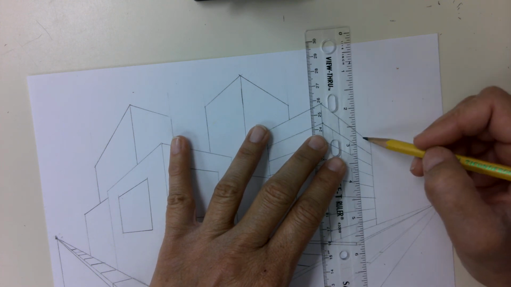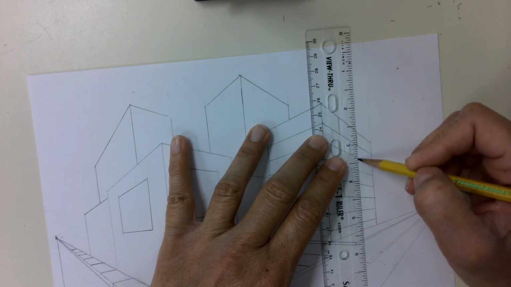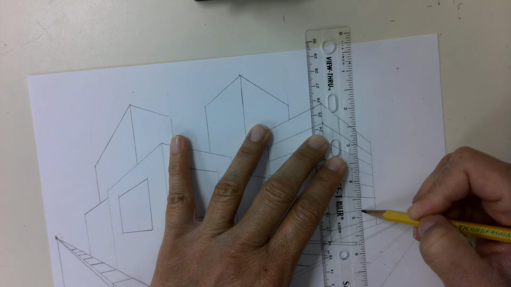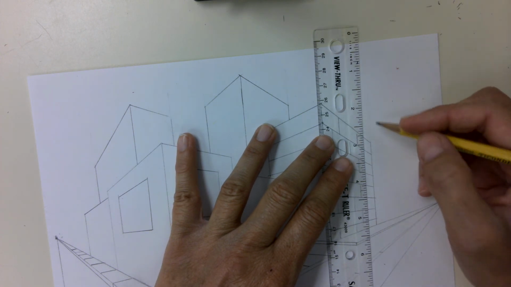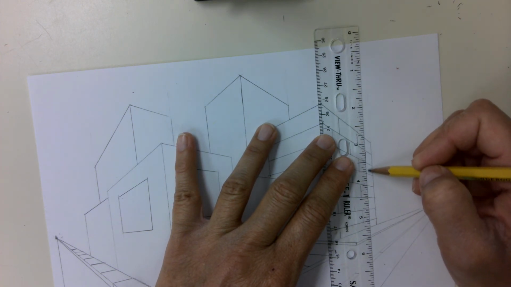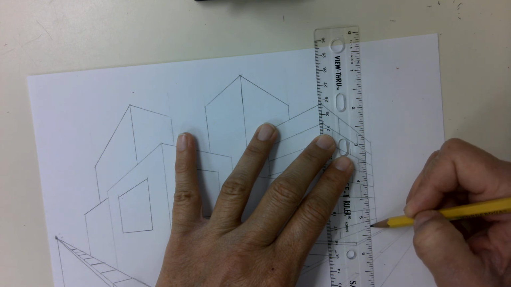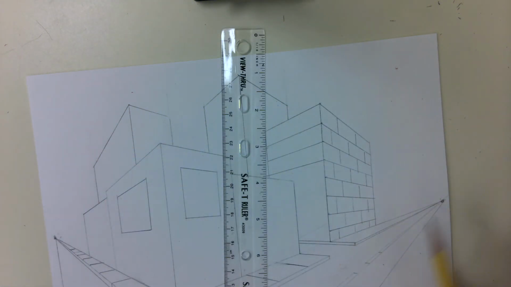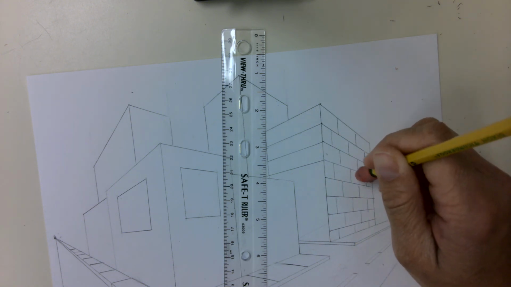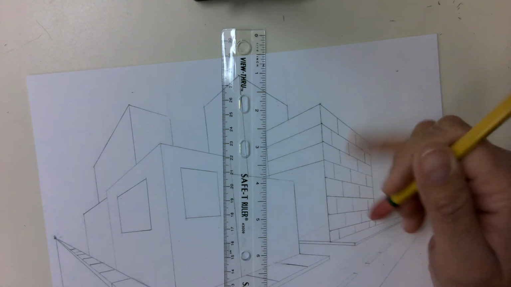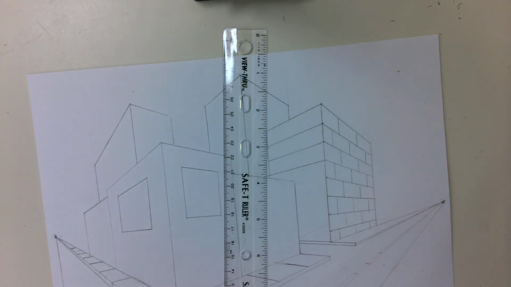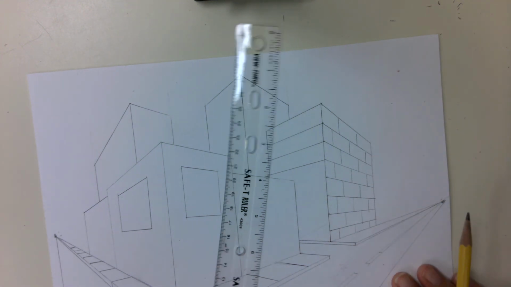And then maybe one more here. Or actually, maybe I'll shift one more time. Okay, so there's my bricks. The closer it is to you, the further apart, and then as I go away, the lines will get a little closer together. Okay, so there's my bricks on the building, and I can do the same on the other side.